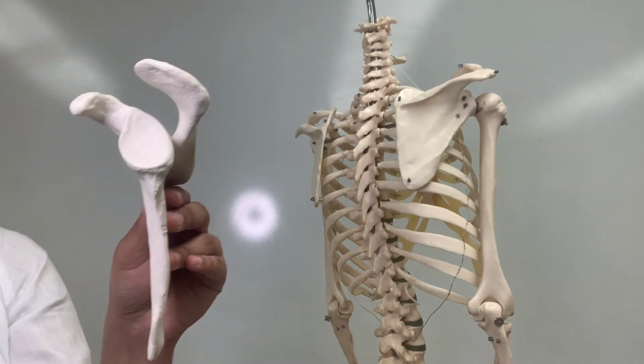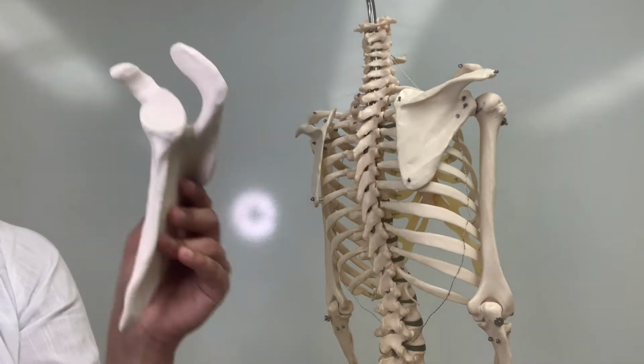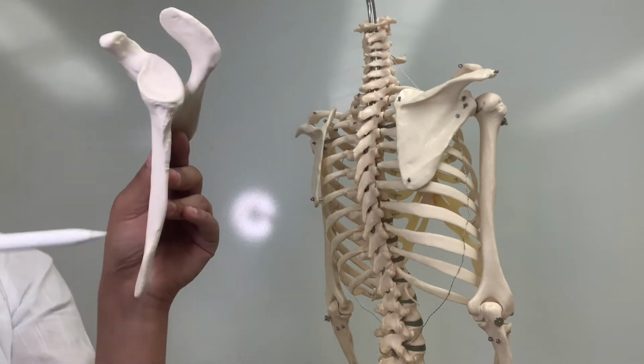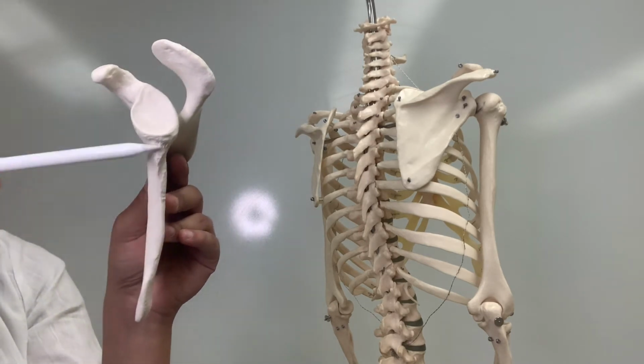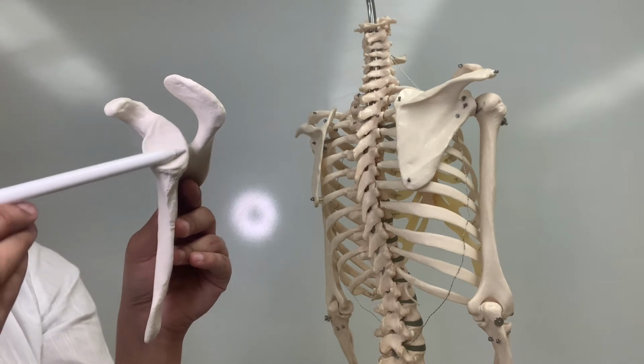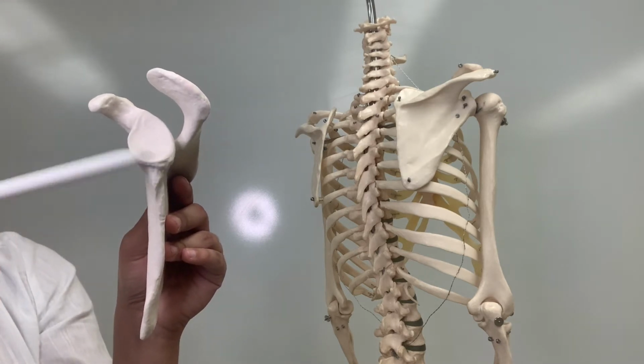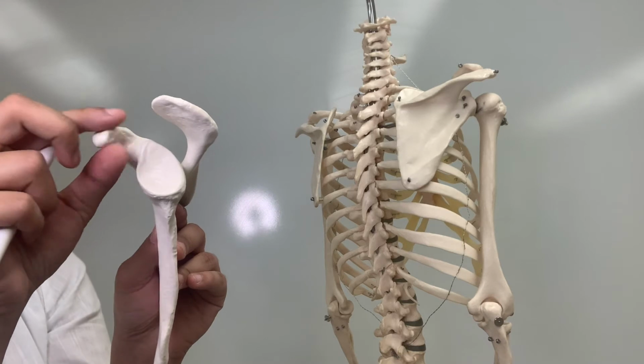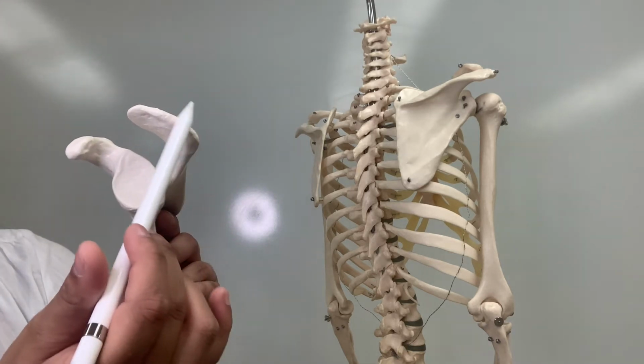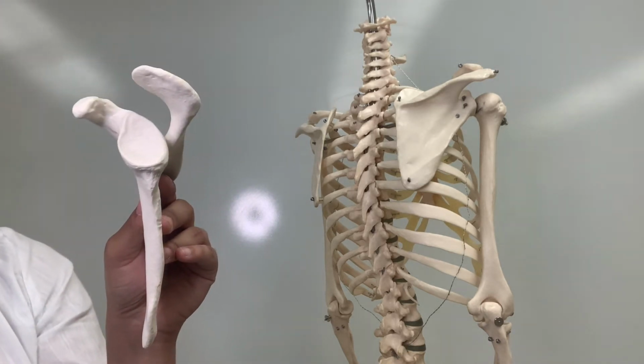Now, if we even look at it from this perspective, I want y'all to be able to label everything. So again, our lateral border, your glenoid cavity, your coracoid process, and your acromion right there.